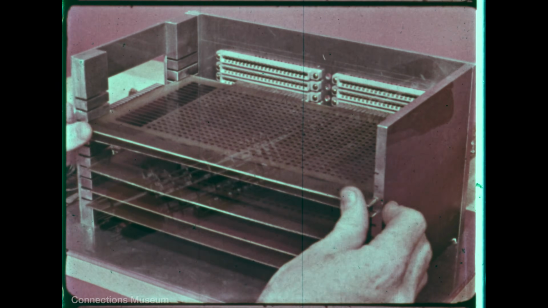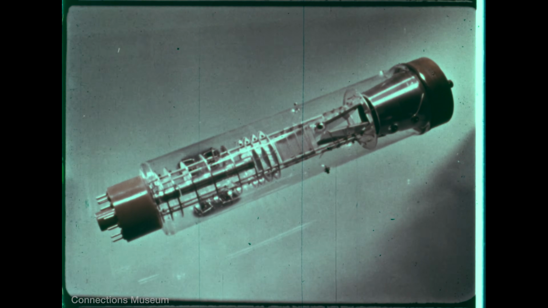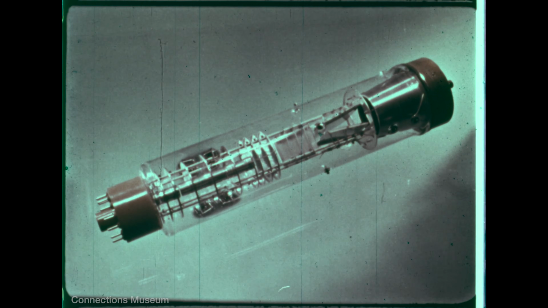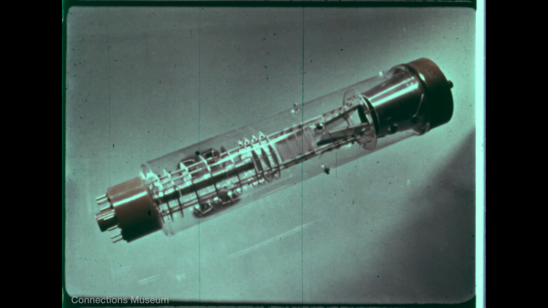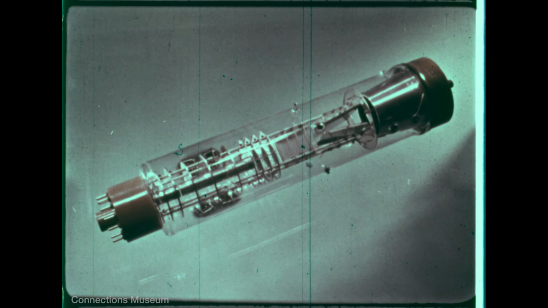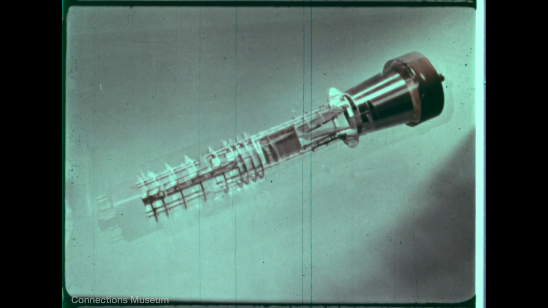Capacitance is also the underlying principle of the barrier grid tube. This one stores over 16,000 bits with an amazingly fast access time of about 1 millionth of a second. Basically, it's a special type of cathode ray tube.